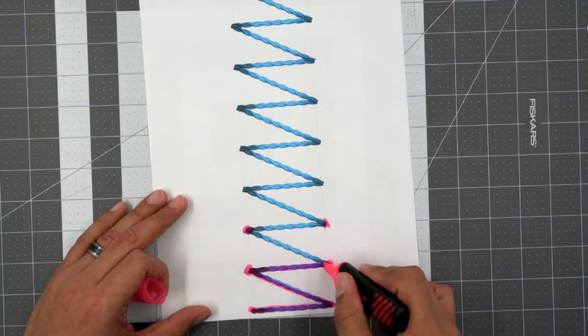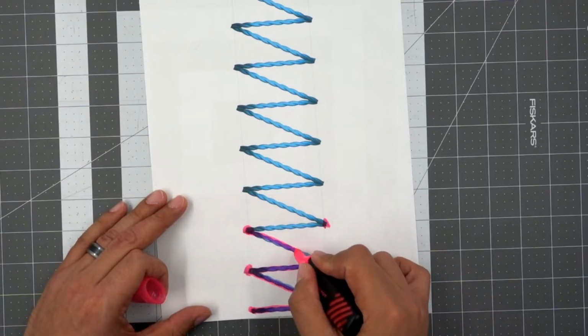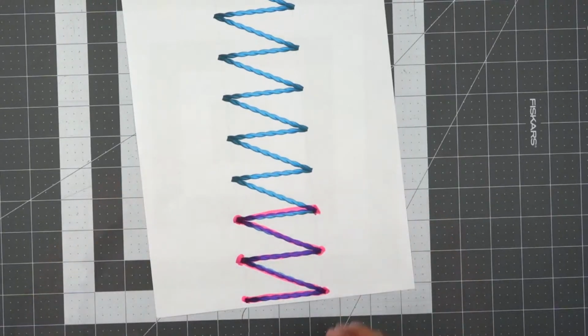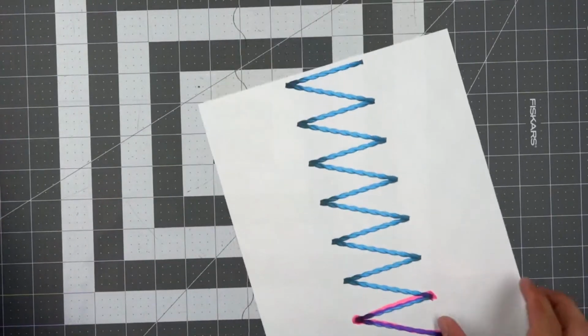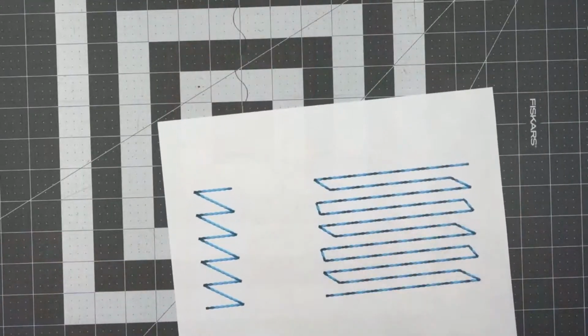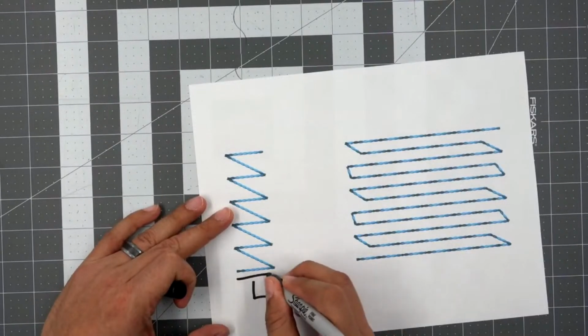All these numbers are being controlled. Believe it or not, you are controlling these numbers. Actually, let me use this one here because this one's too busy. So here is my length. We just talked about length.